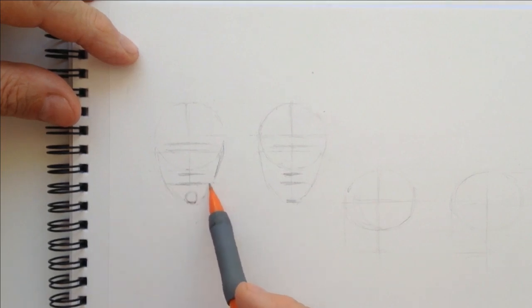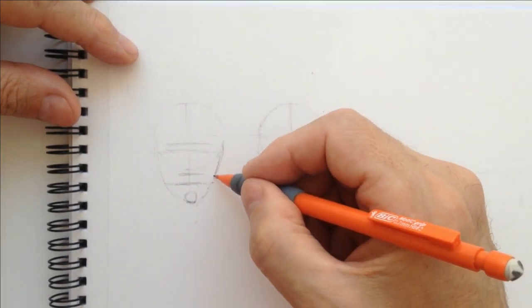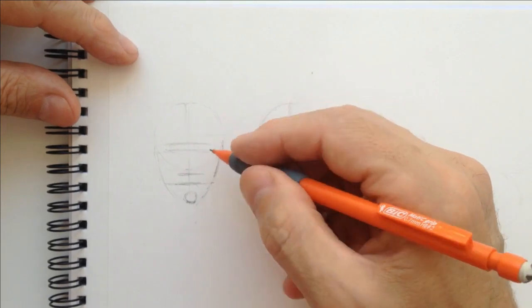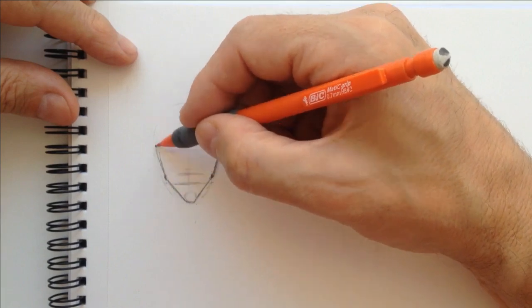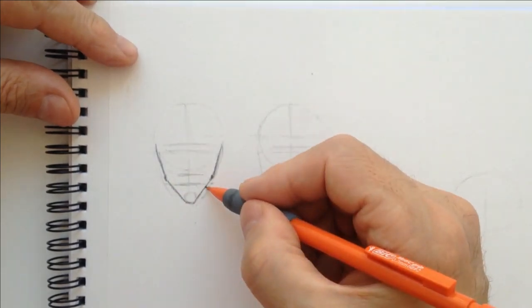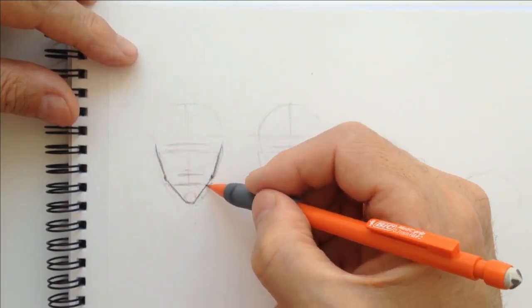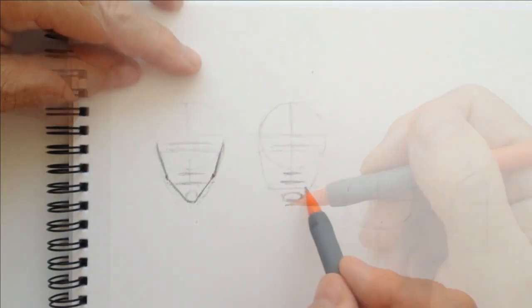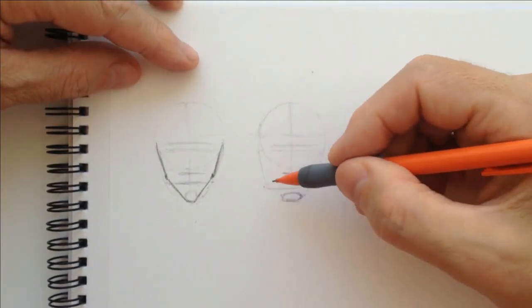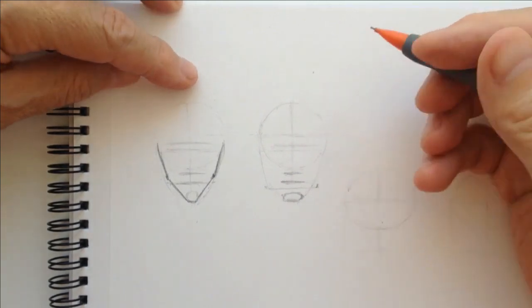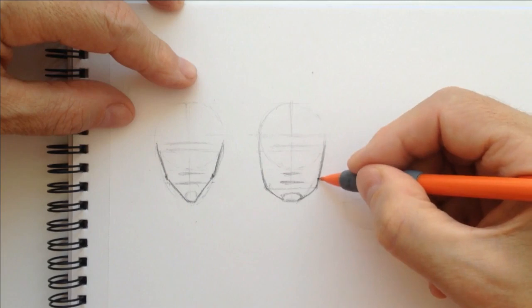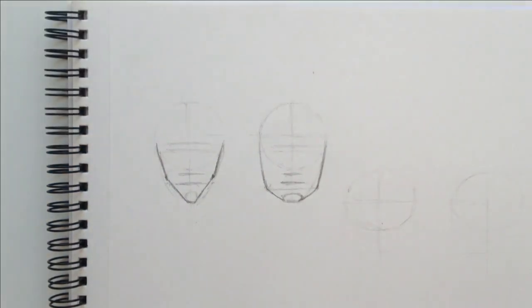In the left head the chin is narrow, the corners of the lower jaw are not wide apart and are located above the line of the mouth. This gives the face a pointed shape. In the right head the chin is wide, the corners of the lower jaw are very wide apart and located below the line of the mouth. This gives the face a square shape.